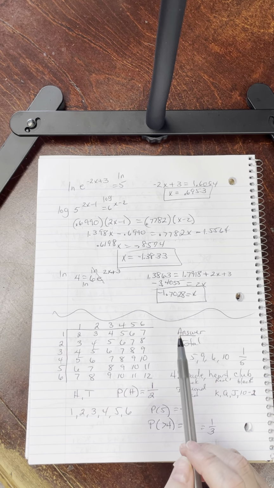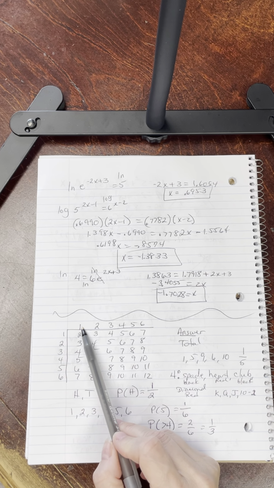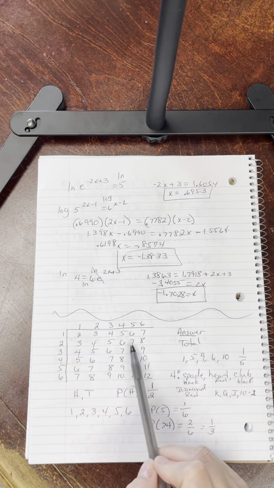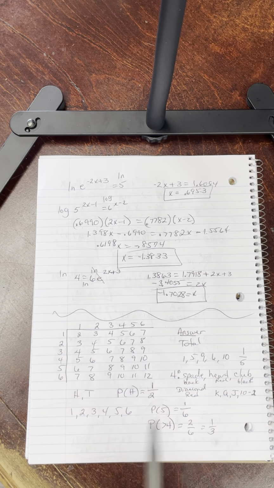This is the result of the sum of a 1 and a 1 coming up, that's a 2. A 1 and a 2 coming up is a 3. A 2 and a 4 coming up is a 6, and so on. So you'll see why, when we do example 1, this is possibly a helpful chart to have.